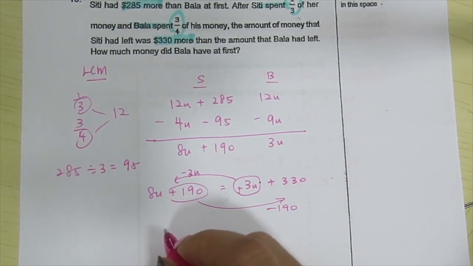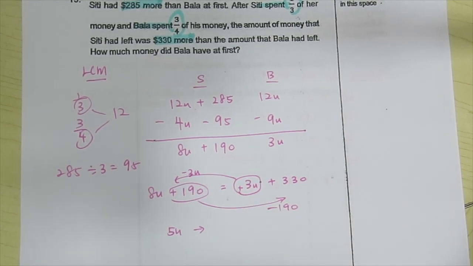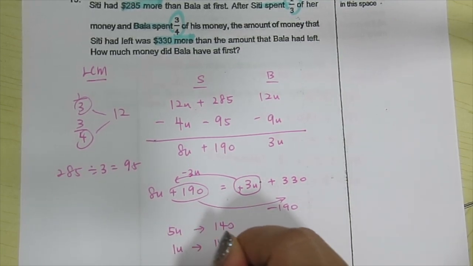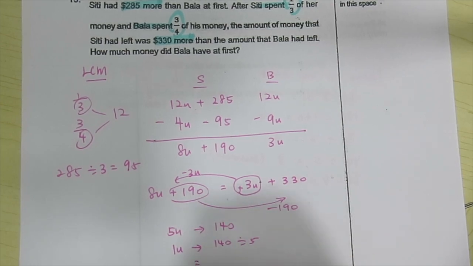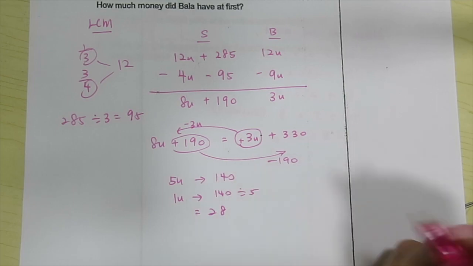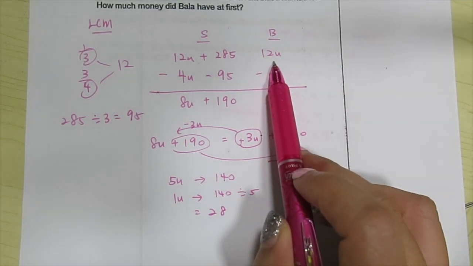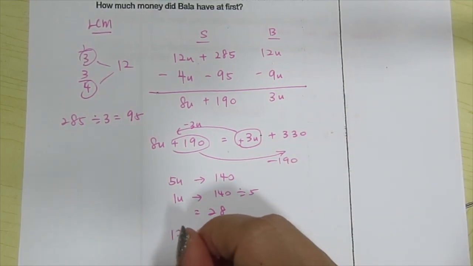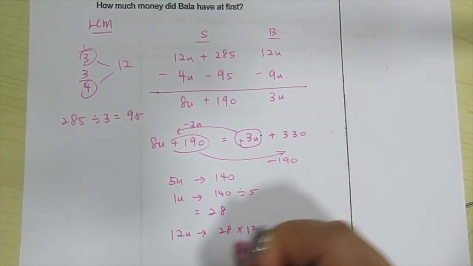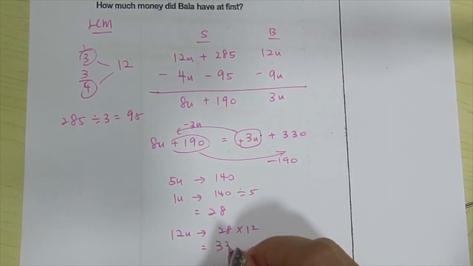So units wise, I'm left with 5u. And as for the numbers, 330 minus 190, 5u is 140. So 1u is equal to 140 divided by 5, which is 28. The question wants us to find Bala at first. Bala at first is here, which is 12 units. (336).